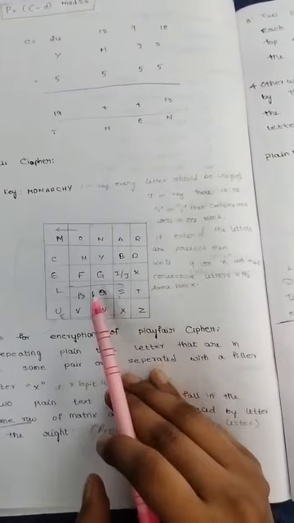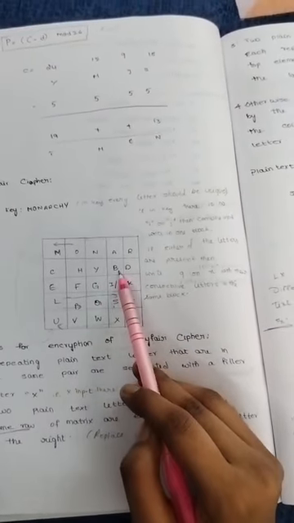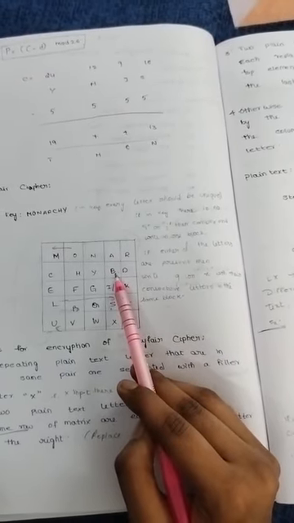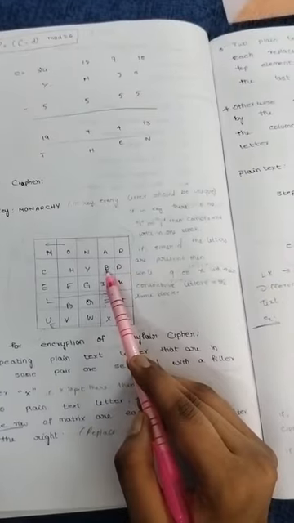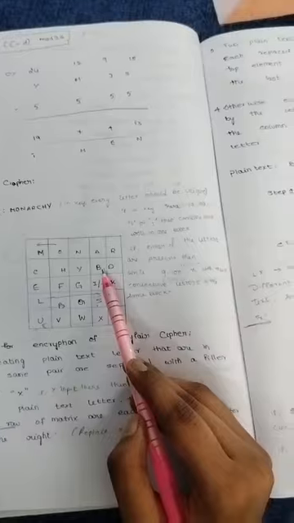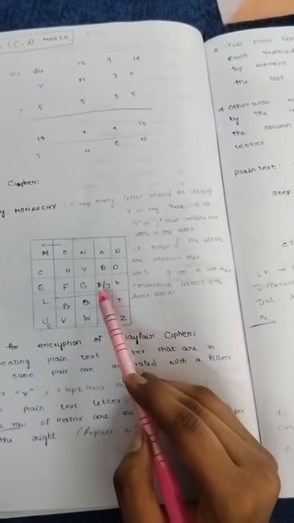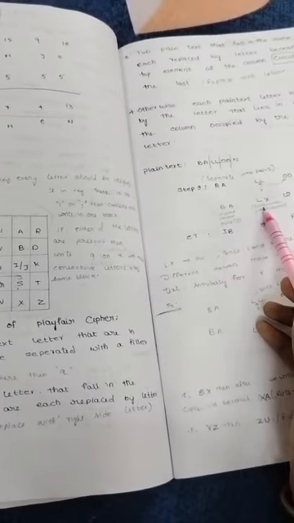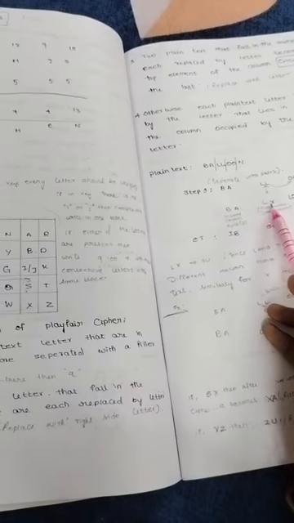So BA, now check in the table whether B and A are in the same row or same column. They are in the same column. So as per rule 3, we are going to take the character just below them. So for A it will be B, and for B it will be either I or J. So the given order is BA, so we are taking I and B. Okay, next the given pair is LX.